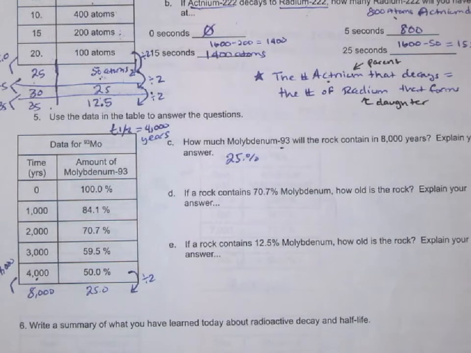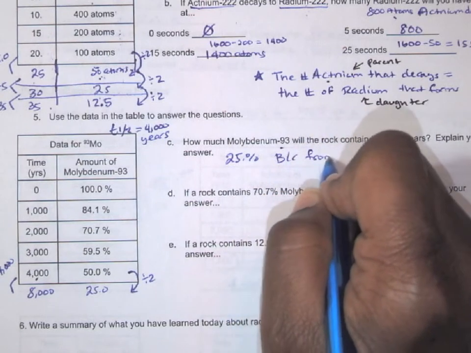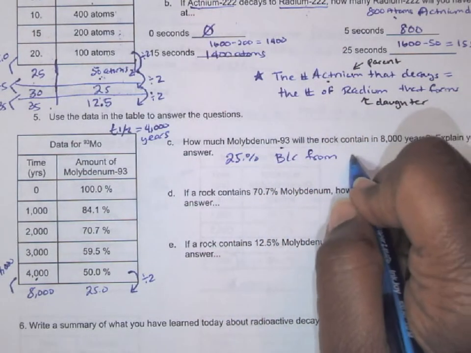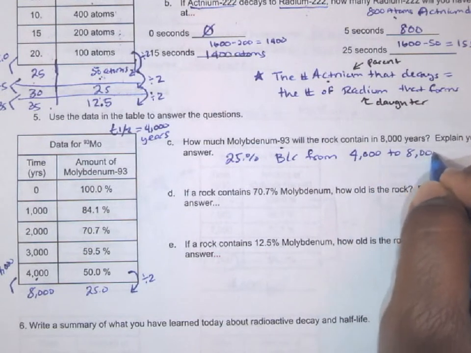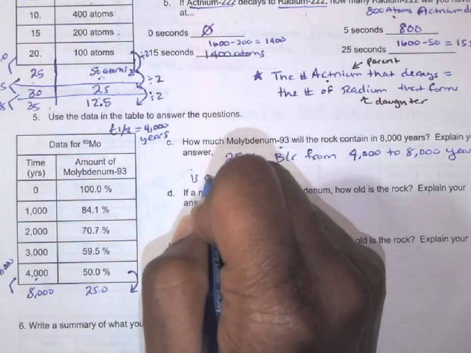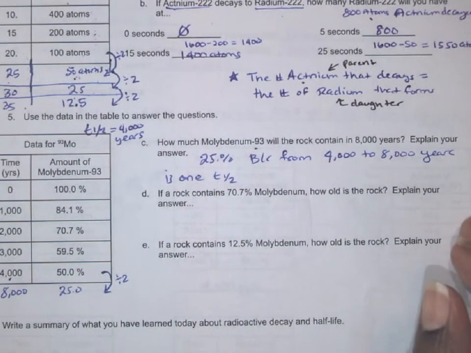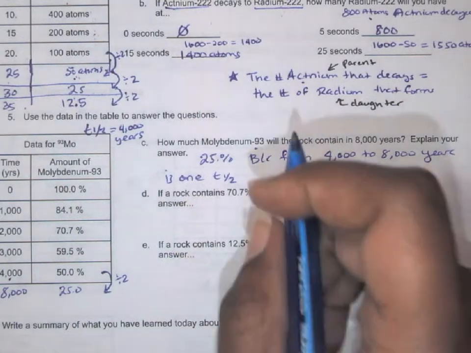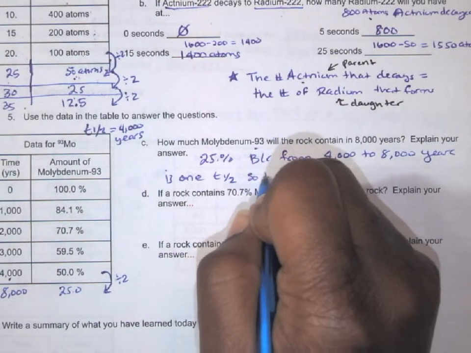And to explain our answer, that's because from 4,000 to 8,000 years is 1 half-life, so we're going to symbolize half-life as T half. So the answer is half of 50%.